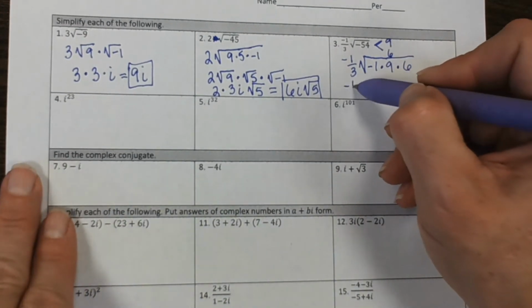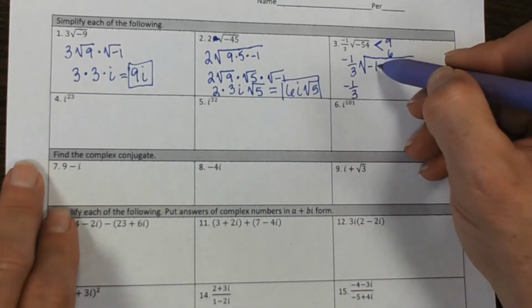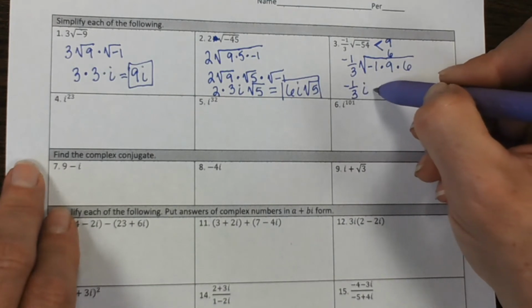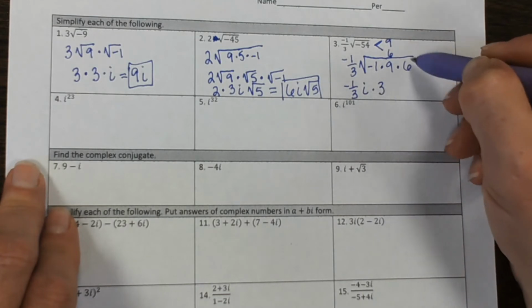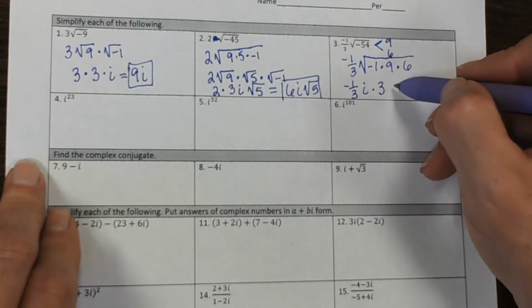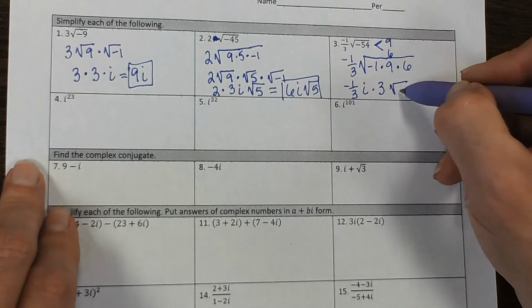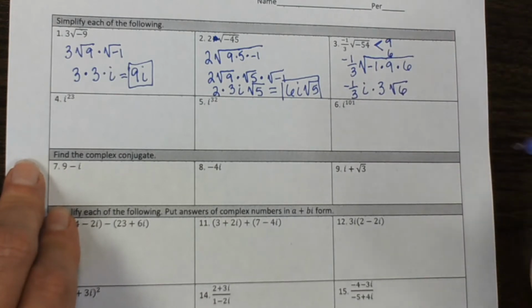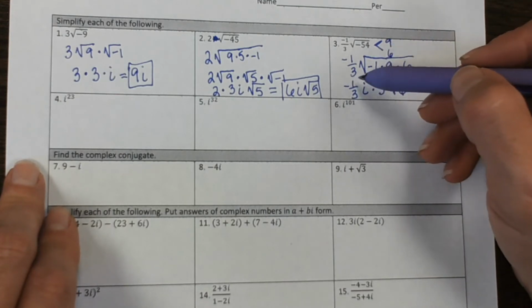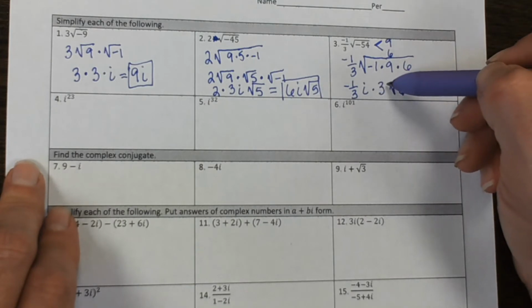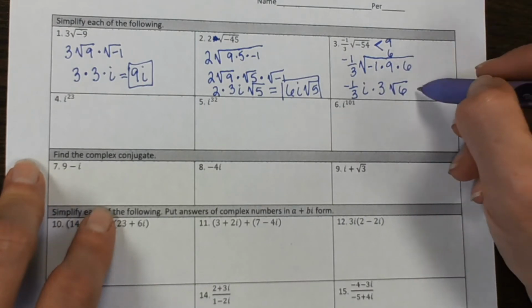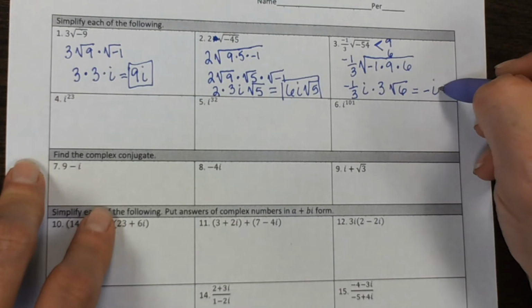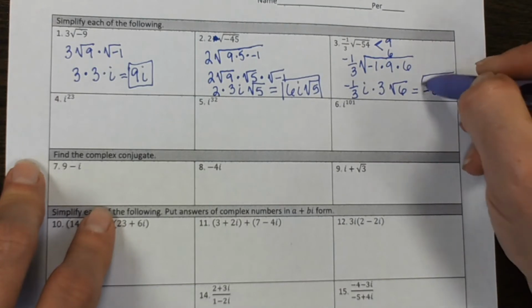We leave our fraction out there. The square root of -1 is i, times the square root of 9 is 3. And then the square root of 6, that's a 2 and a 3, so it does not break down anymore. There's no more perfect square factors. So then I have -1/3 i times 3. Well, -1/3 and 3 will cancel each other out to just give me -1. So I have -i root 6 in my final answer.